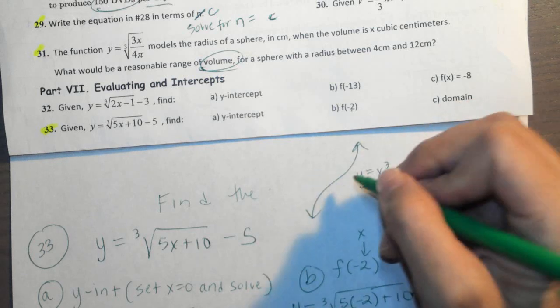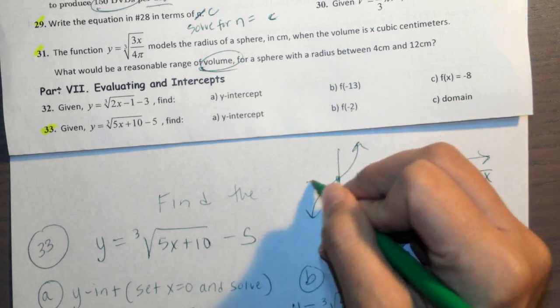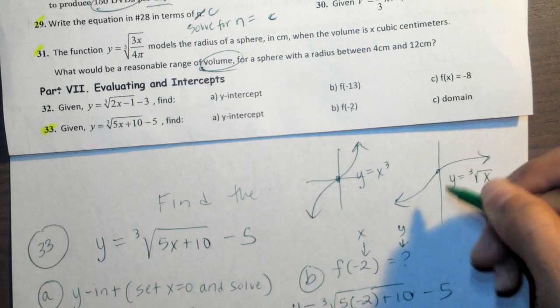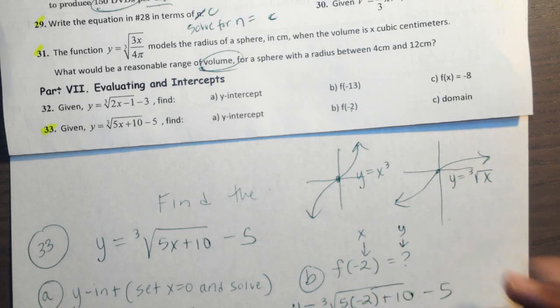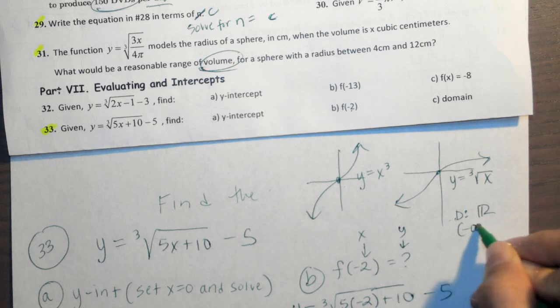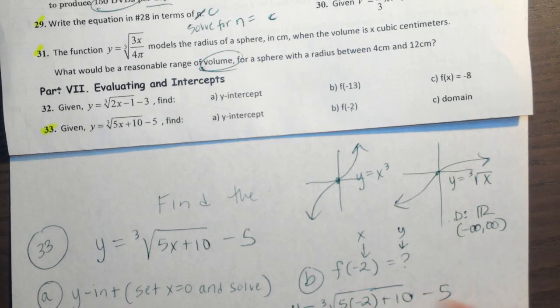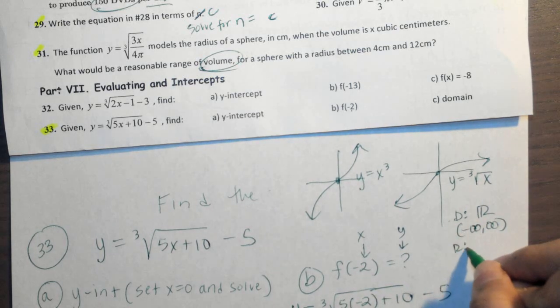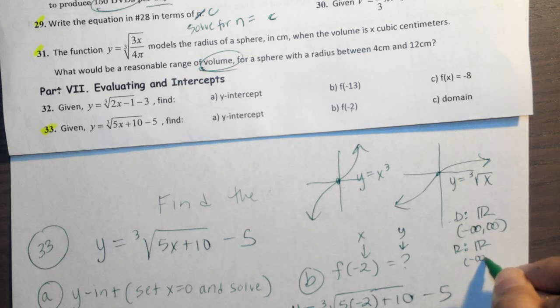So for this one, right, this is your origin. This is also your origin, if you guys remember. So your domain for both functions is always all real numbers, or you can write it negative infinity to positive infinity if you're writing interval notation. And then your range is the same thing, all real numbers, negative infinity to positive infinity.